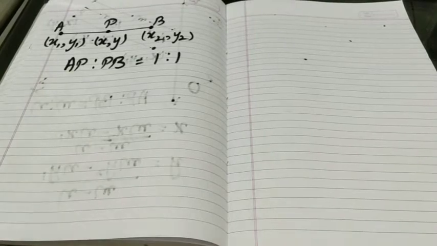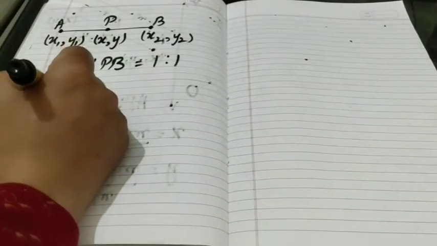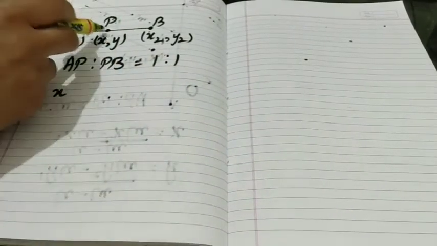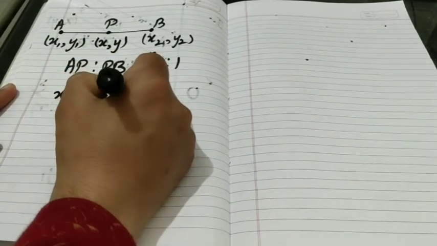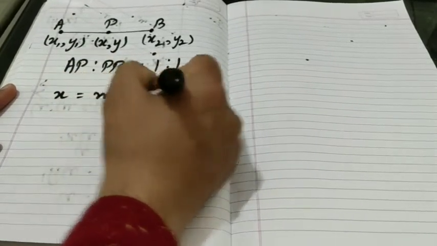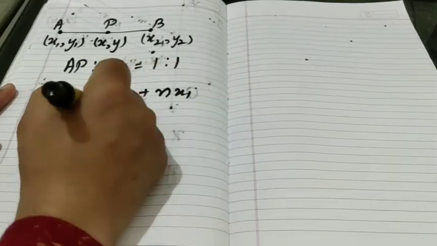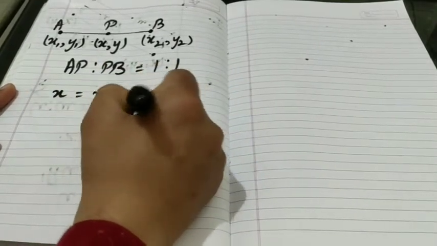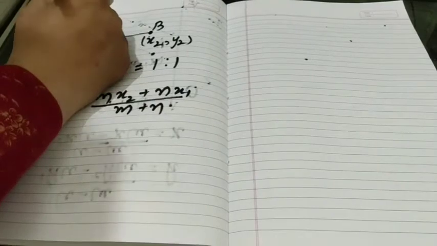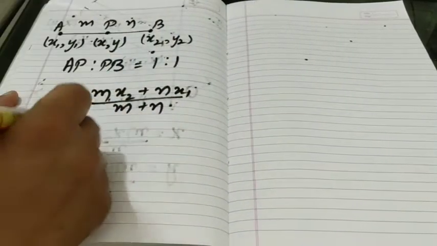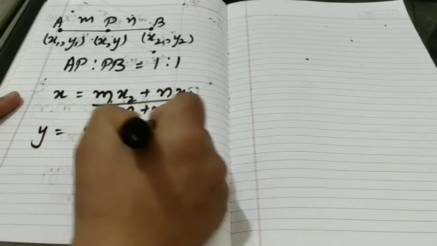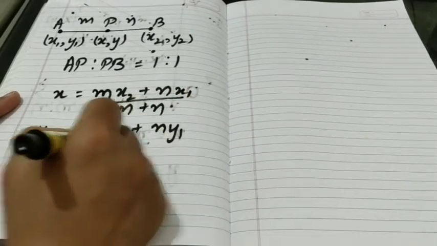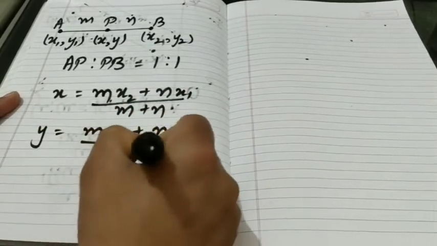And we know that by the section formula, the x coordinate of point P is (m x2 + n x1) upon (m + n) when the ratio is m:n, and the y coordinate is (m y2 + n y1) divided by (m + n).